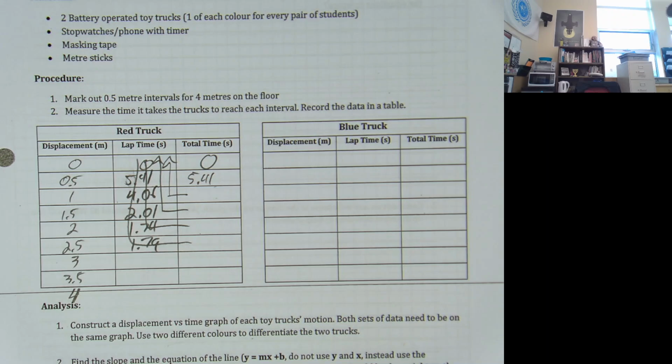All of your displacement columns should look exactly the same, yes, because it's the distance from where you start along in the lab. You can do it in 2s or 3s, yes. Not alone. 2s or 3s. The meter sticks are over here, so is the tape. Get what you need.